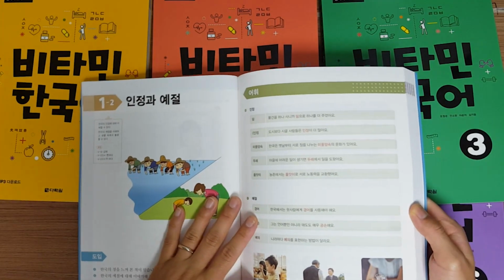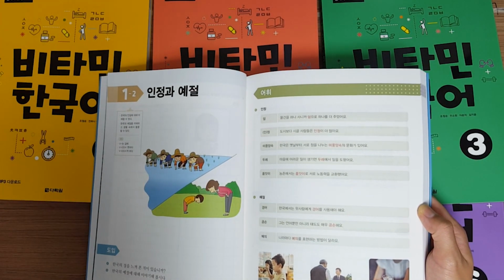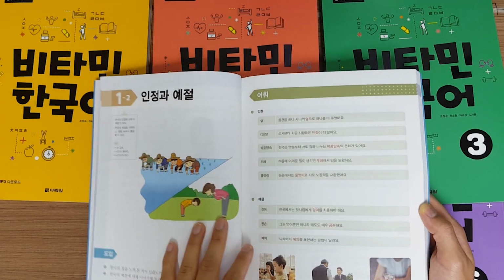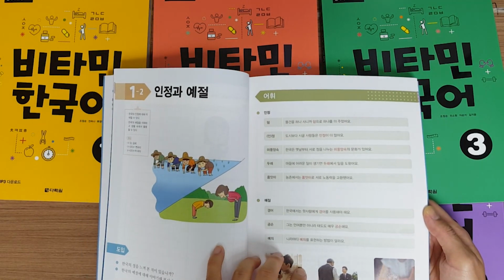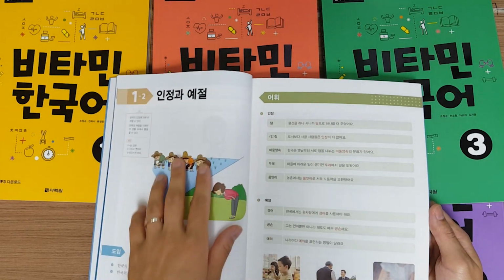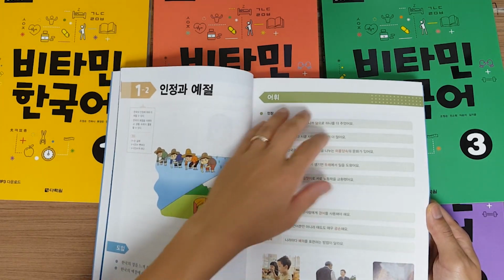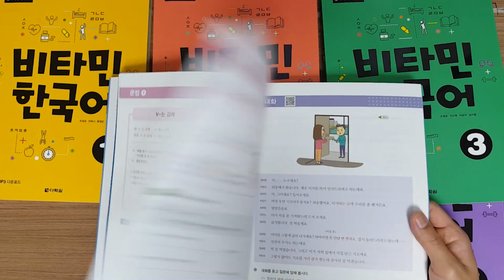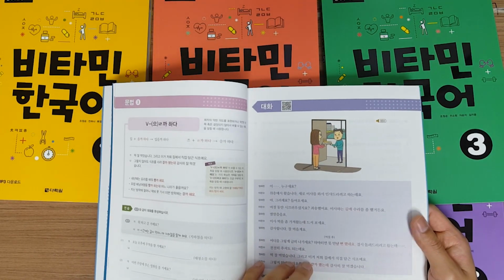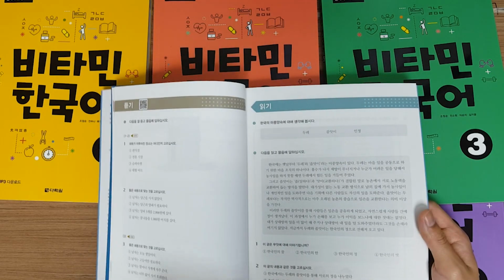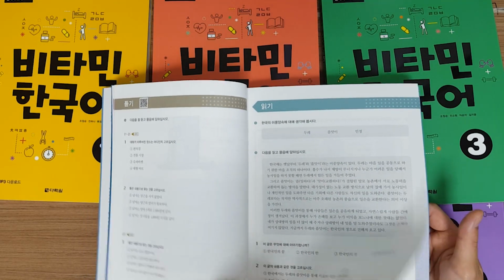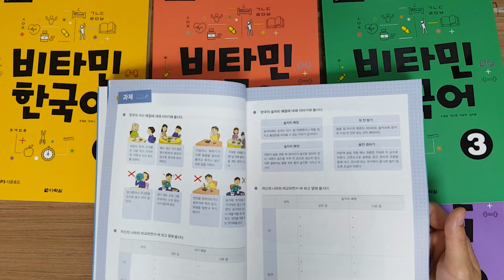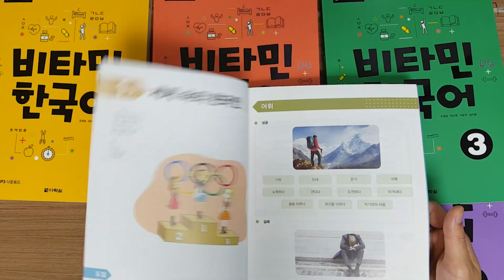For example, the second unit of chapter 1 is more about courtesy. It has an introduction, then vocabulary, grammar 1, 2, 3, then conversation, dialogue, listening, reading, speaking, writing, and then task.